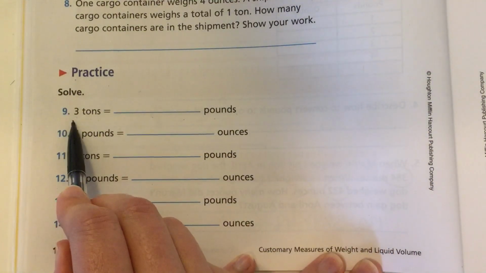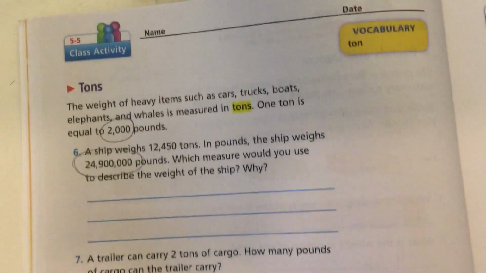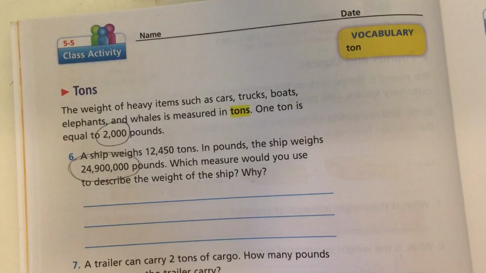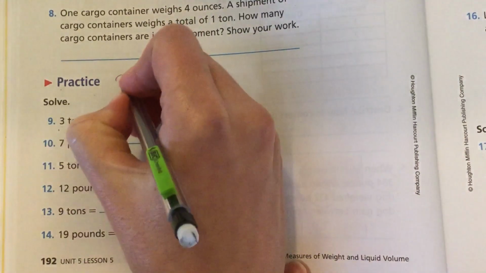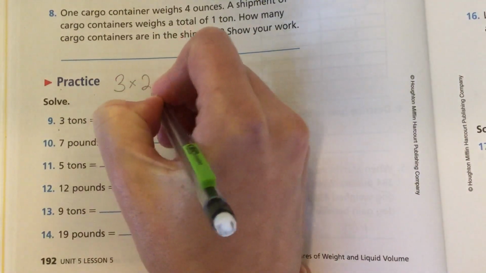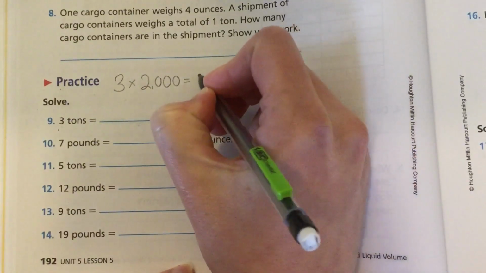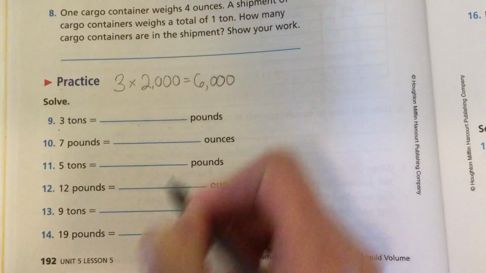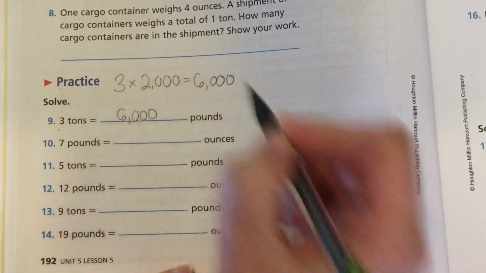So then I just have to remember, what is my conversion number? Well, here at the top of the page, we had it. How many pounds are in 1 ton? 2,000. So that's our conversion number. Remember, that's step 2 whenever we're doing conversions. Step 1, do I multiply or divide? Step 2, what's my conversion number? So here's my 3. We decided to multiply. Multiplying by my conversion number of 2,000. 3 times 2,000 equals 6,000. So our answer there is 6,000 pounds.